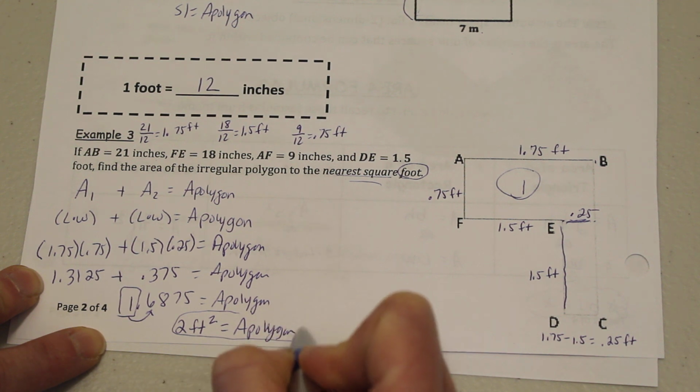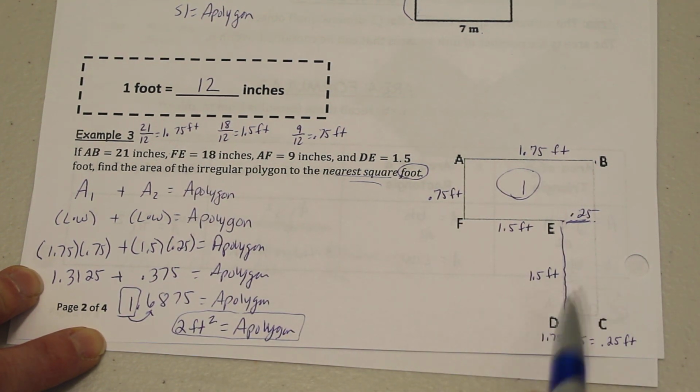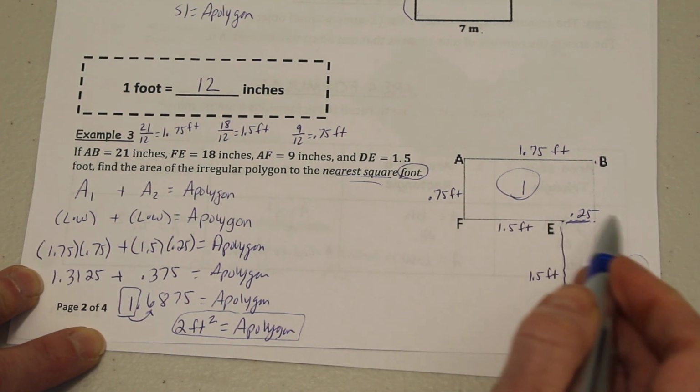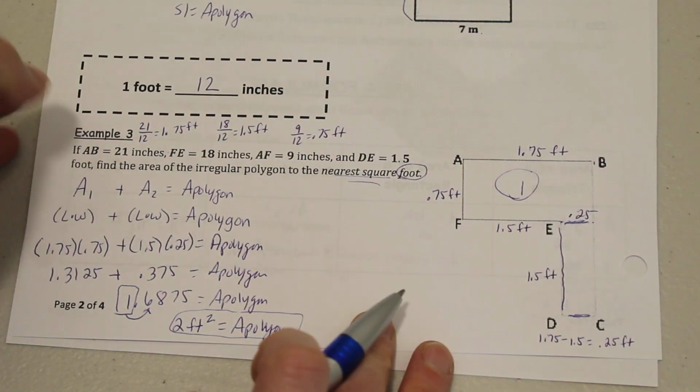So a little intricate. You're going to have to go back and look at all the numbers, divide it all out, and figure it all out, okay? So to find the length of DC, you're going to take the whole length of AB and then subtract out FE. All right, you guys got this.